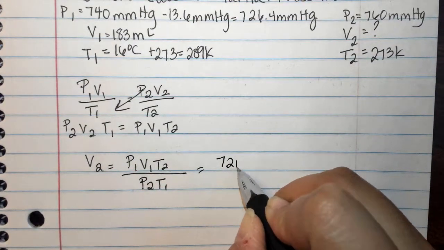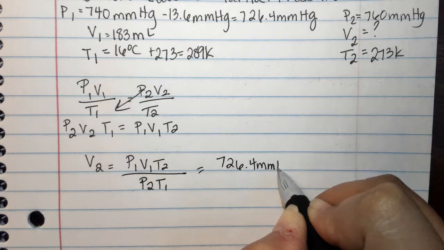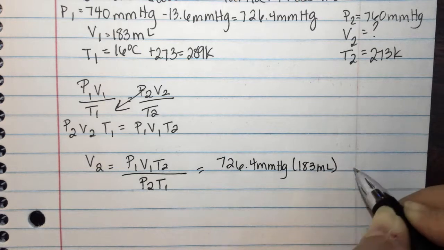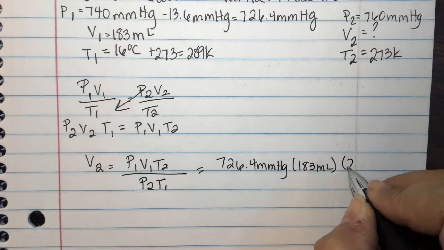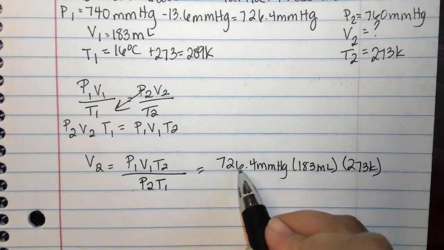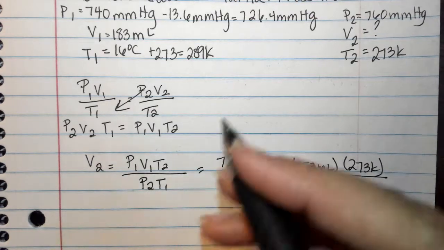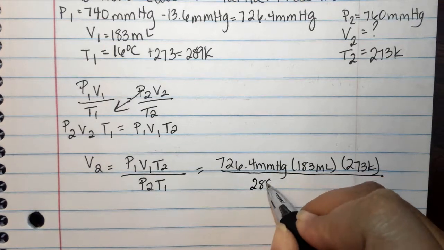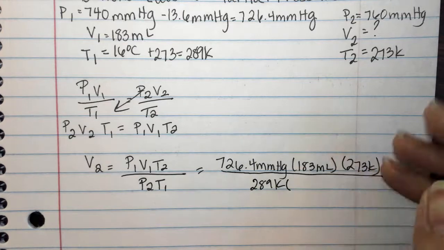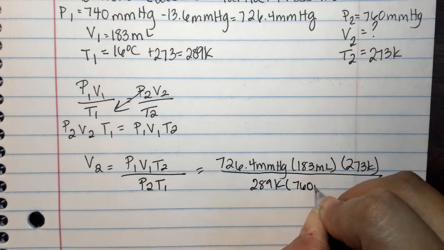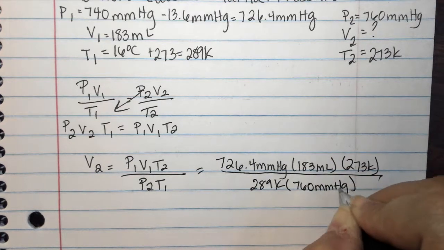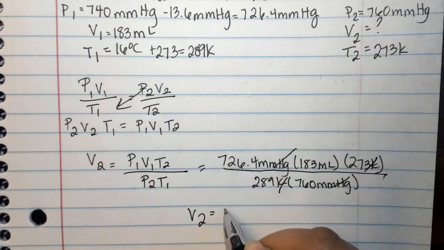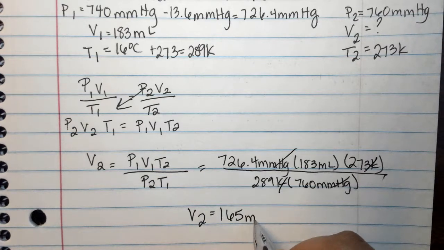So we have 726.4, which we found as the partial pressure, times V1, which is 183 milliliters, times T2, which is 273 Kelvin, all divided by the initial temperature, 289 Kelvin, times P2, 760 mmHg. Millimeters of mercury cancel out, Kelvin cancel out, and so our V2 value is 165 milliliters.